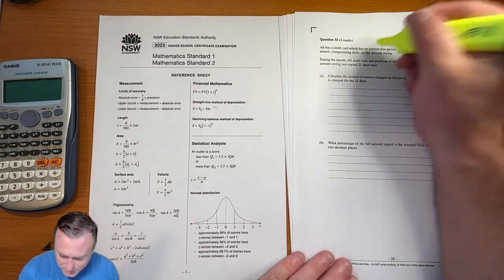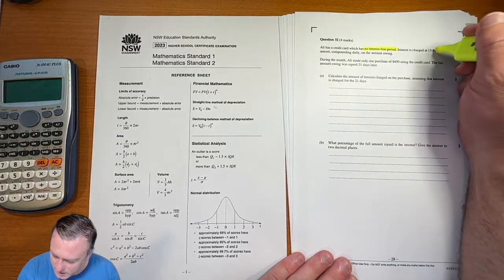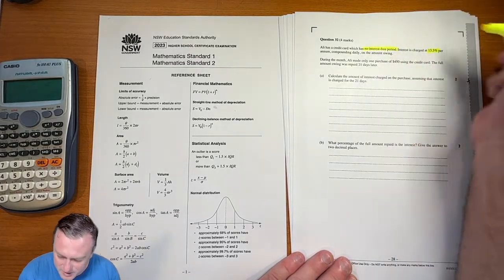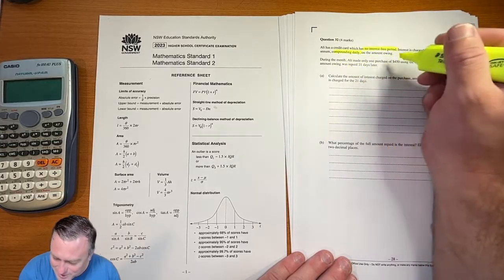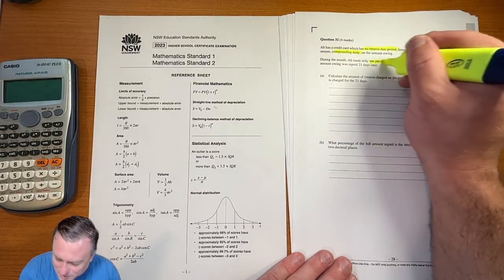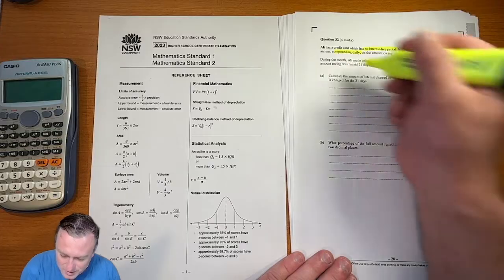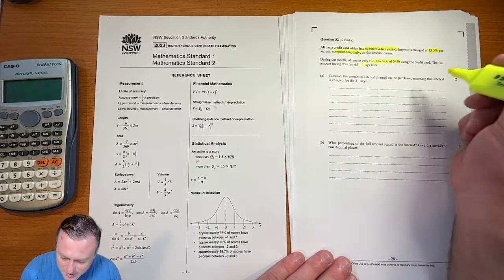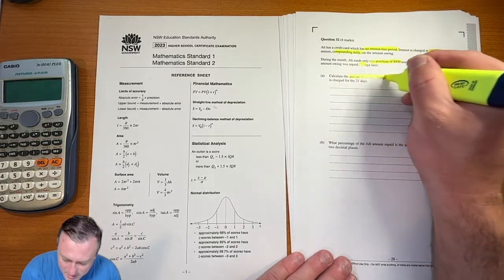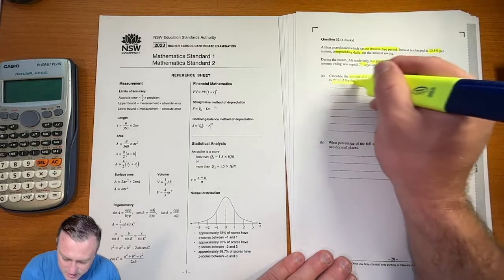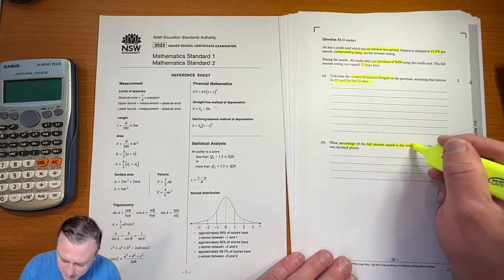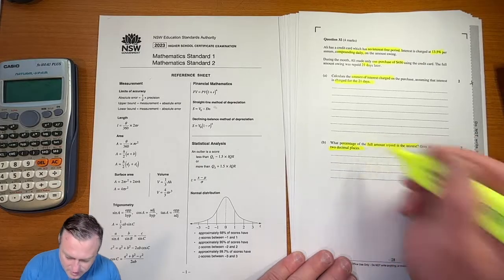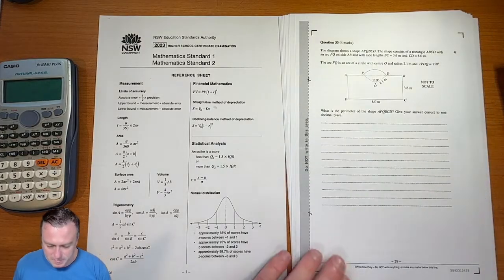Ali has a credit card with no interest-free period. Interest rate is charged at 13.5%, compounded daily, like most good credit cards. During the month, Ali has only made one purchase of $450, and the full amount will be paid 21 days later. Calculate the amount charged for these 21 days, and then what percentage of the full amount is repaid in interest. Give the answer to 2 decimal places.